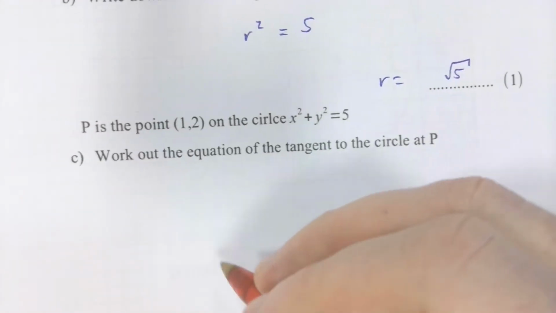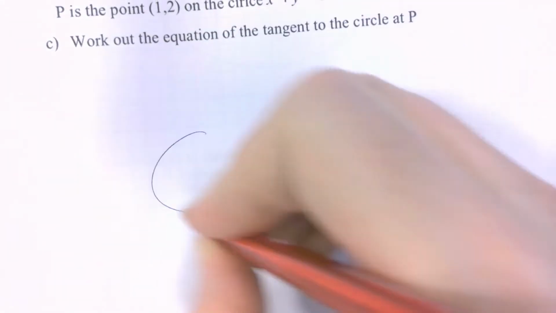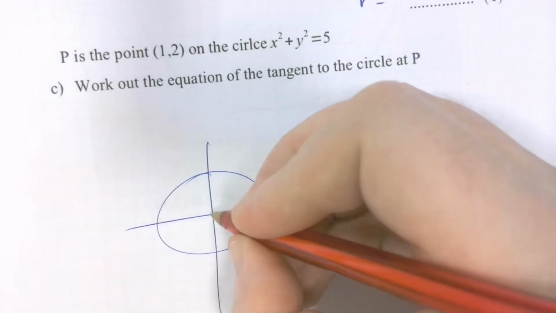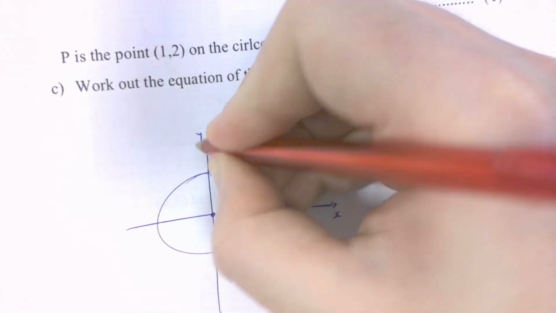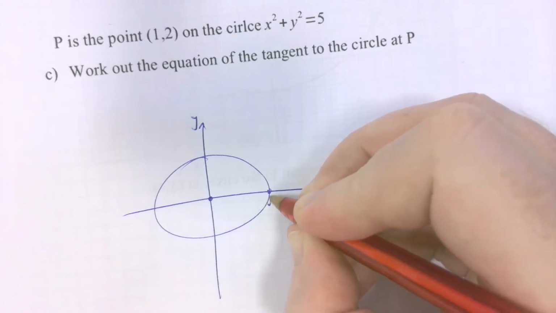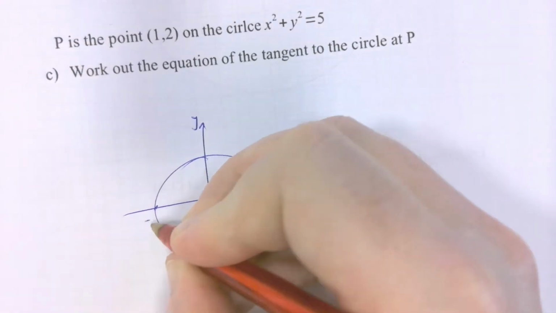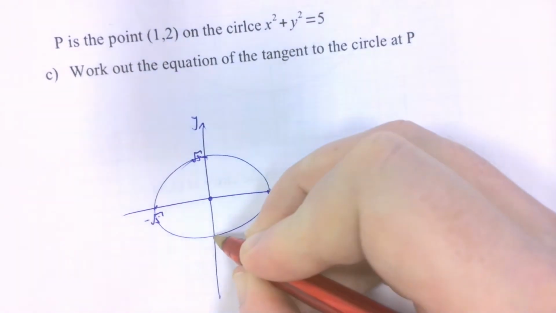All right, let's do a vague representation of what's going on. It's a circle. The centre of the circle is the origin of an xy graph, and the radius is the square root of 5. So that will be ranging between positive and negative root 5 on the x and on the y.